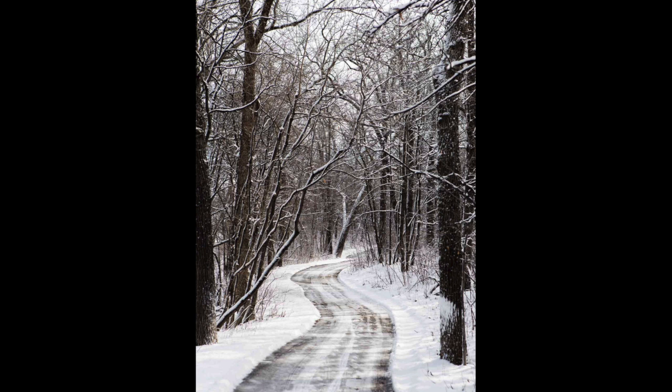Here's another example in a forest, this time in winter. We've got sort of this curving pathway that goes from the front of the photo all the way through to the back of the photo. So it guides our viewer through the photo.